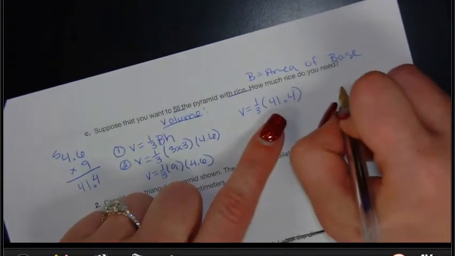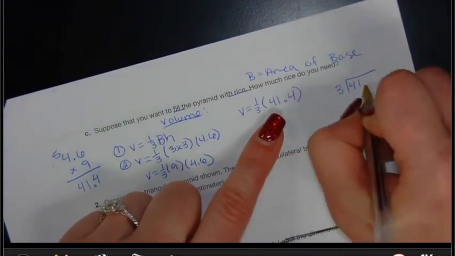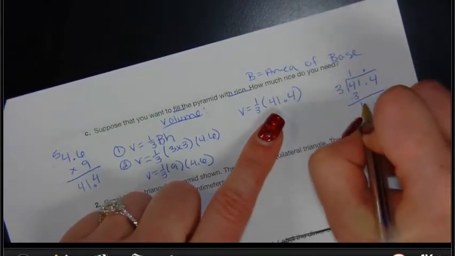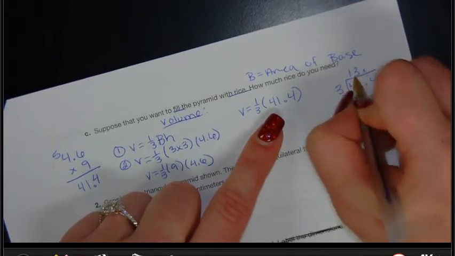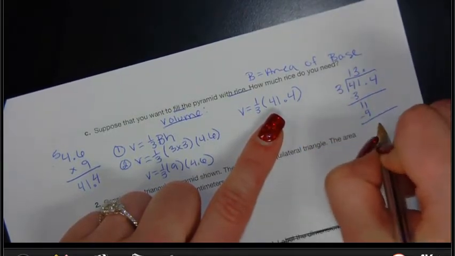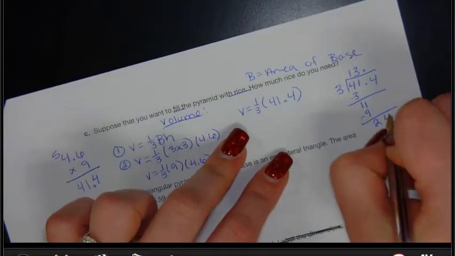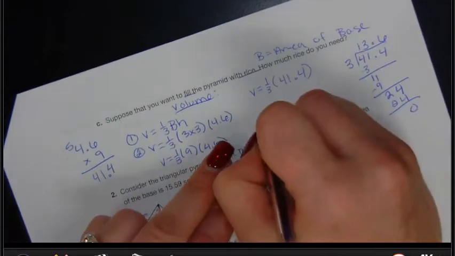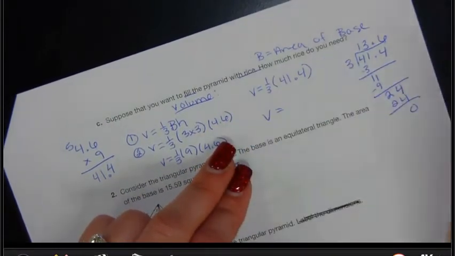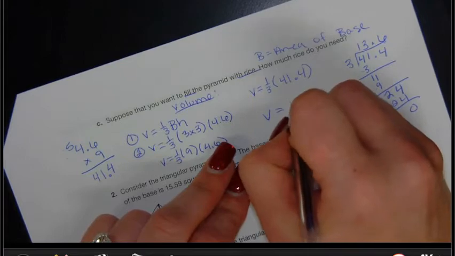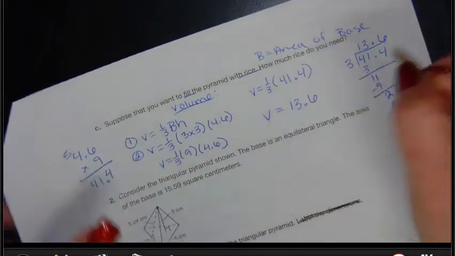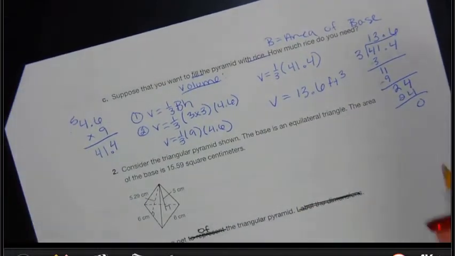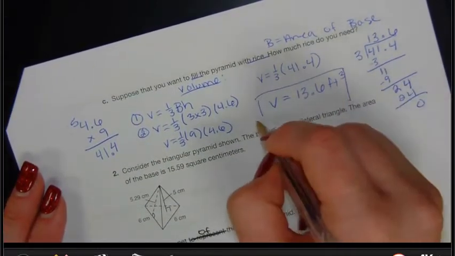Now I need to divide by 3, so 3 goes on the outside, 41.4. 3 goes into 4 one time, with a 1 left over, bring down the 1. 3 goes into 11 3 times. 11 minus 9, so 9, 10, 11, 2, bring down the 4. 3 goes into 24 6 full times to have nothing left over. So the volume that can be filled inside of this rectangular pyramid is 13.6, and this is in feet. And remember, it's volume, so it's cubed. 13.6 feet cubed.